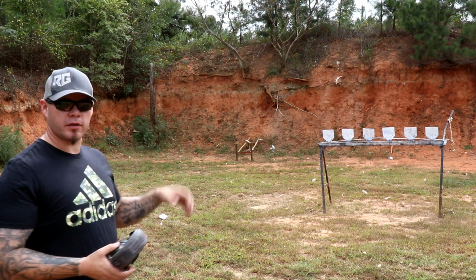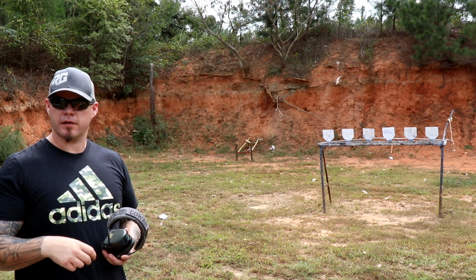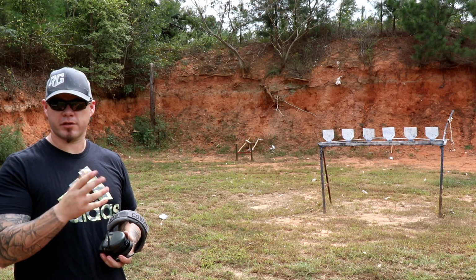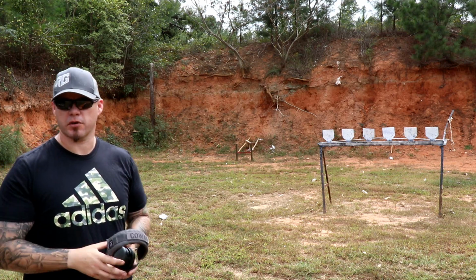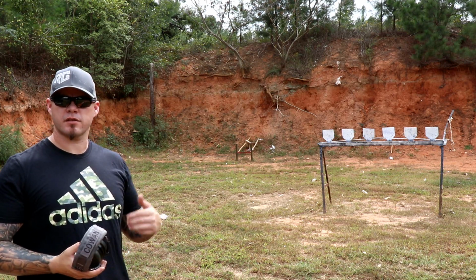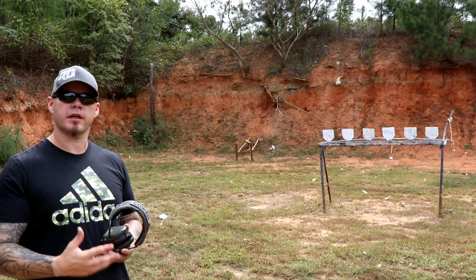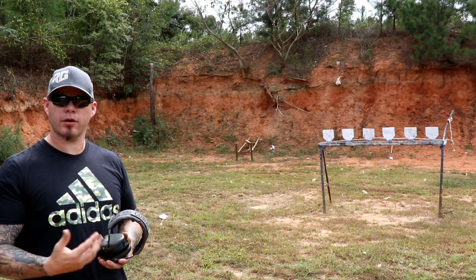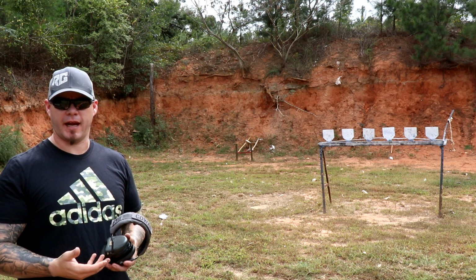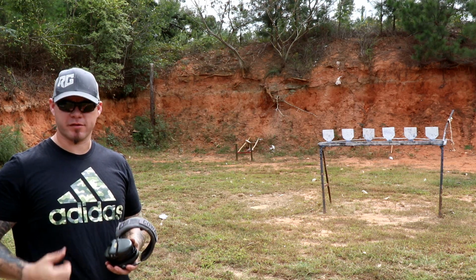My goal is going to be to shoot center mass of each plate, so the very center of the plate. I'm selecting the center of the target offered as the proper definition of center mass. And I'm going to try to transition as fast as I can. But when I'm building my technique, I'm not going to try to shoot the plates as fast as I can. I'm going to try to shift my point of aim as fast as I can.